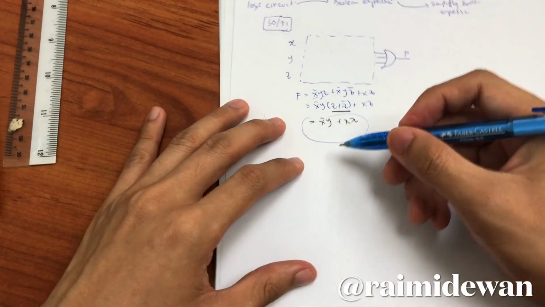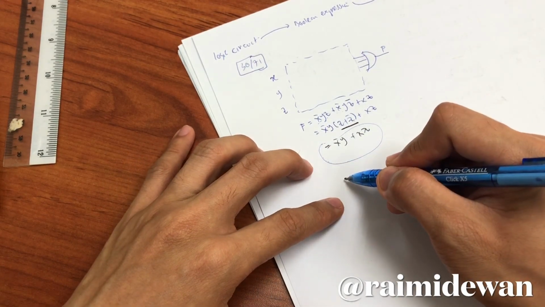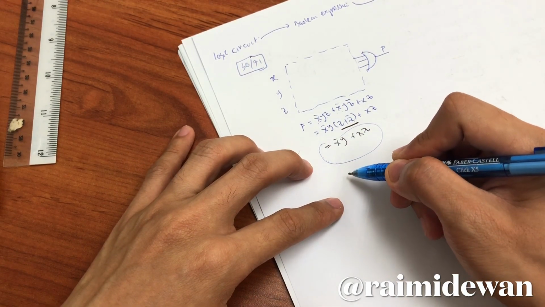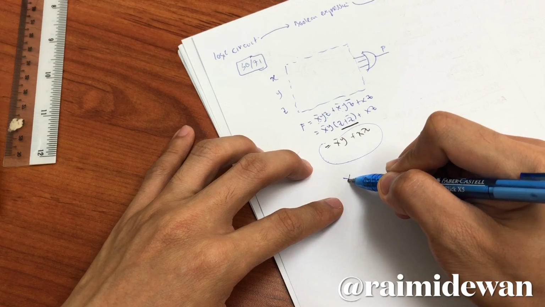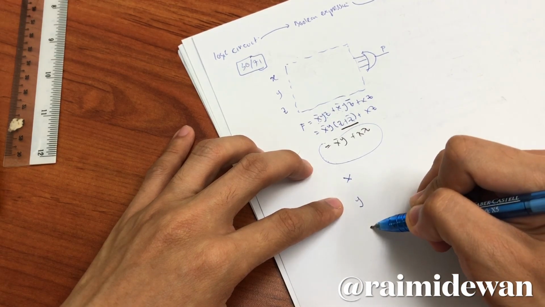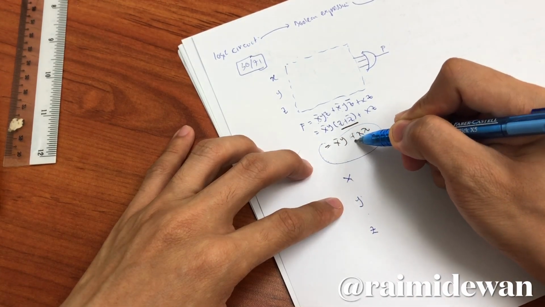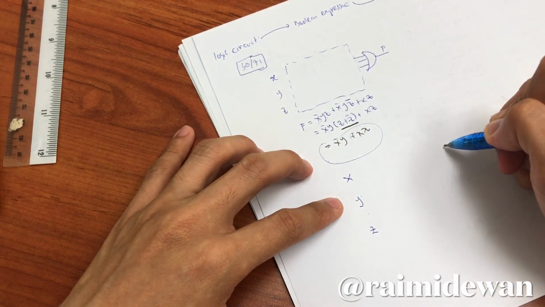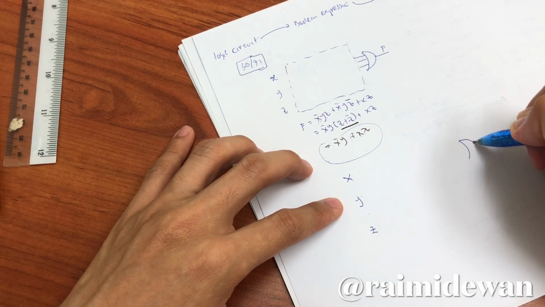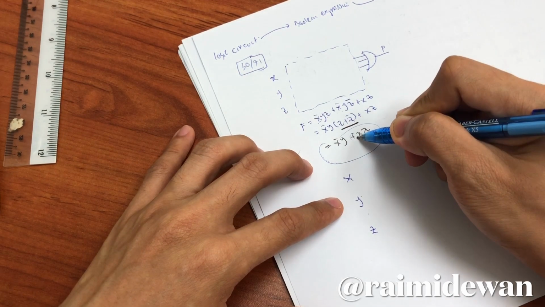Now we try to make the simplified version of the logic circuit. First, you need to draw the inputs. You have x, y, and z. And you have your OR function. You can put it a bit far here, it's no problem. So this will perform your OR.